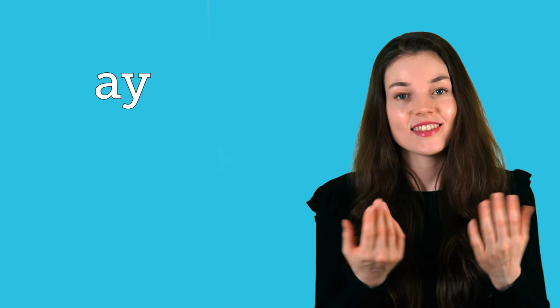And we also have combination of letters which represent sounds. This is where it can get a little bit confusing. However, I'm going to try and explain it as simply as possible. So we have something called digraphs, which is when we have 2 letters that make one sound. For example, if we had an A and a Y, these letters make the sound A.